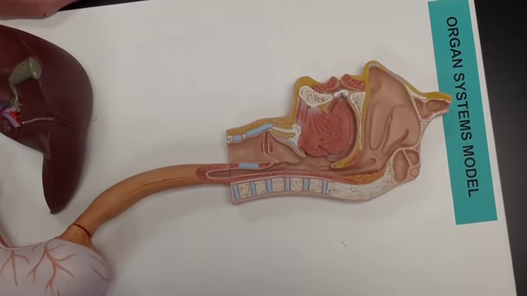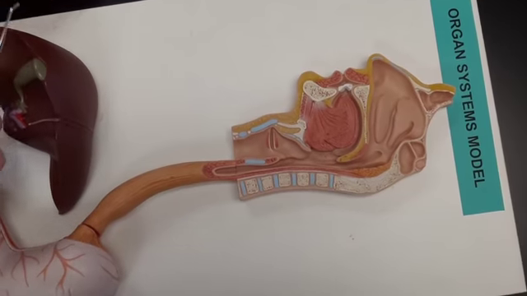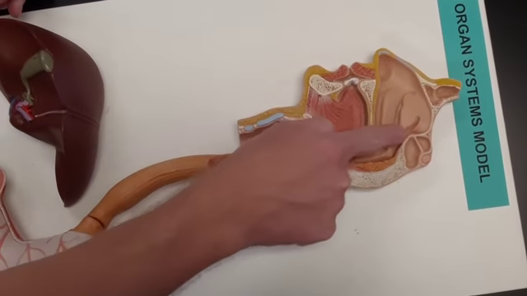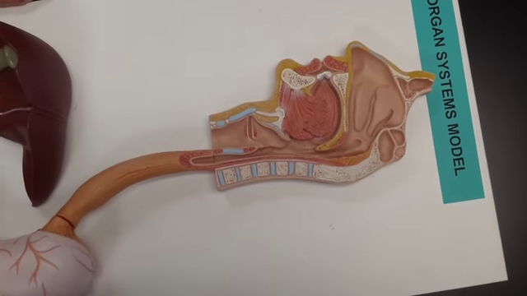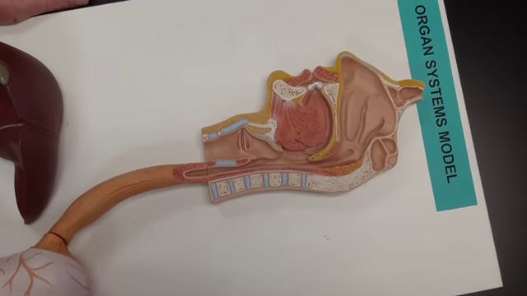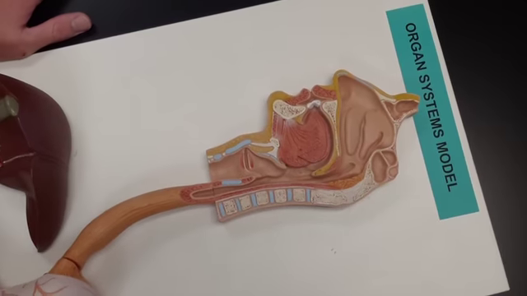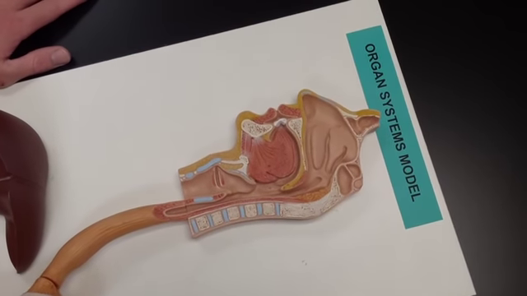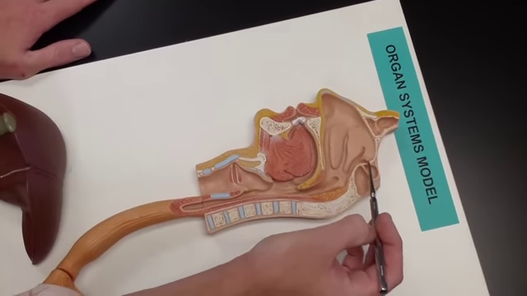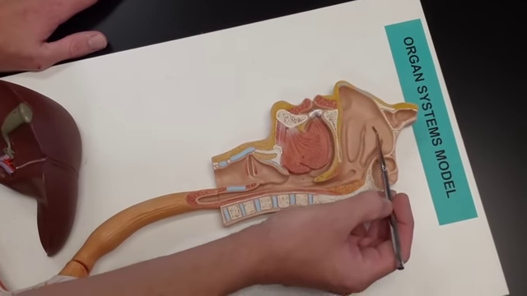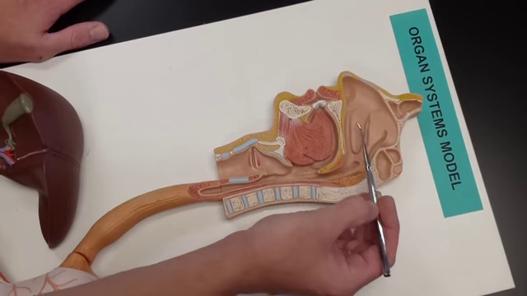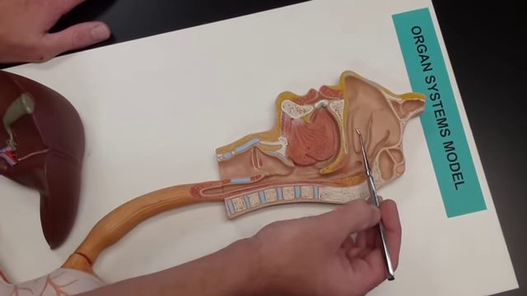All right, the next thing is your nasal cavity. Your nasal cavity is really this whole area. In your nasal cavity, you have three concha. So this is your superior nasal concha, your middle nasal concha right here, and then your inferior nasal concha.